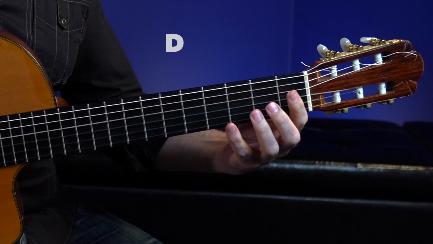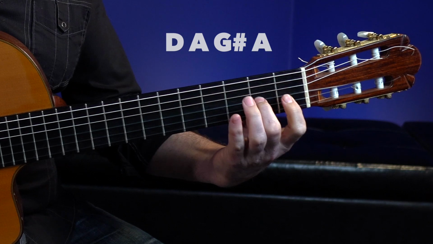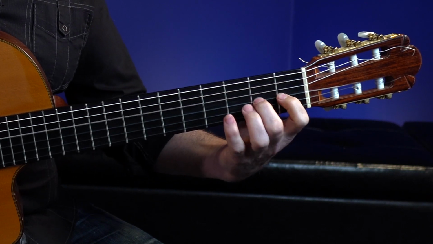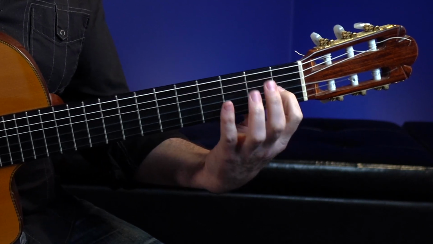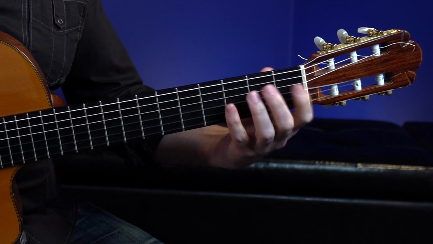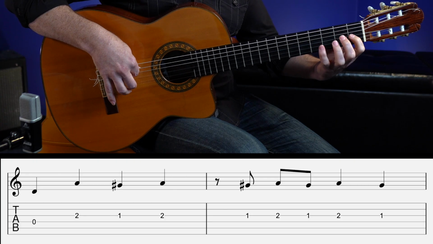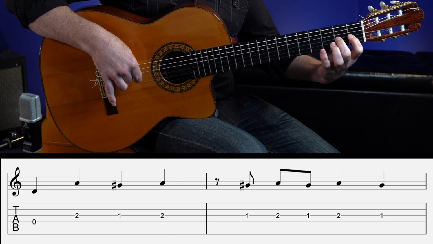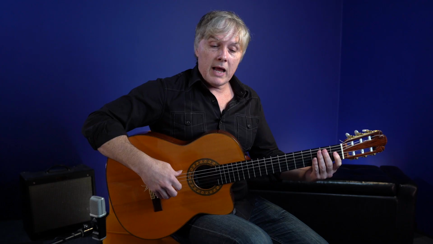Next phrase goes D, A, G sharp, A. So it's just those 3 notes, and we're playing them several times. Rest. Do the same thing again, but make it A in the bass first.